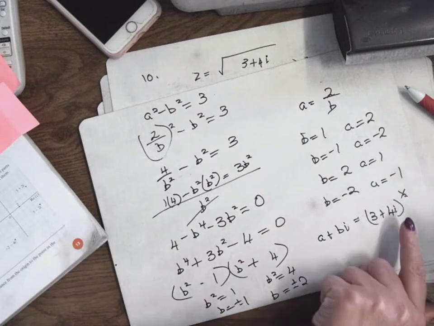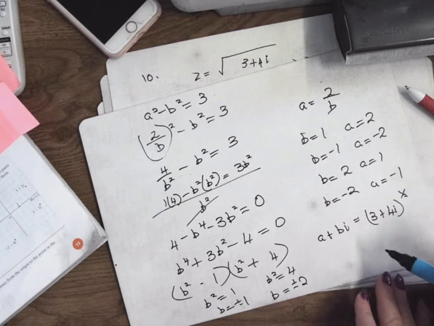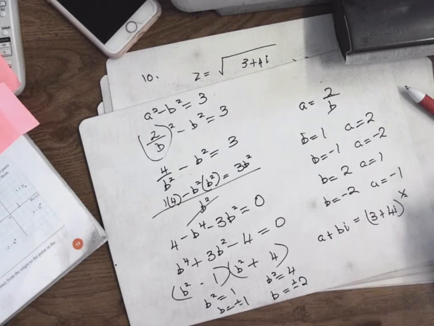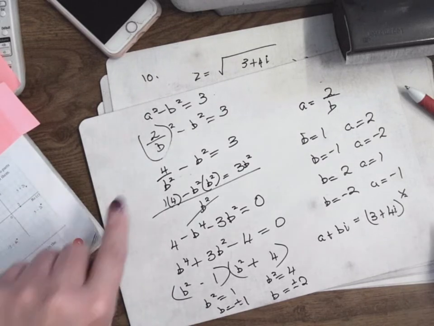Yeah, you see, you still can't separate the 3 and the 4i, because it's not 3 to the power of a half and 4i to the power of a half. It's different, right? Okay, so no, you can't. Right, okay, yeah. How am I going?